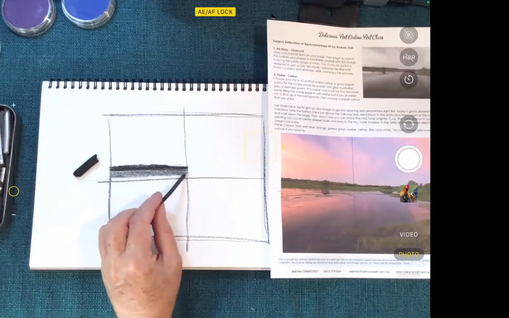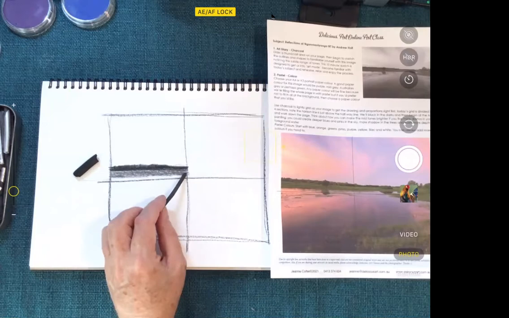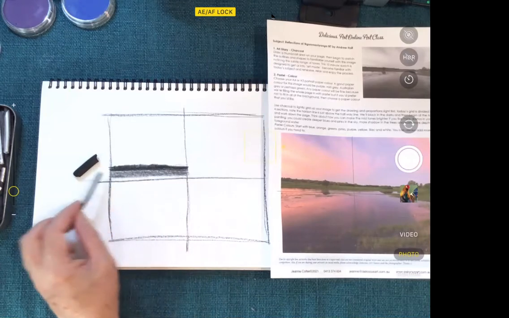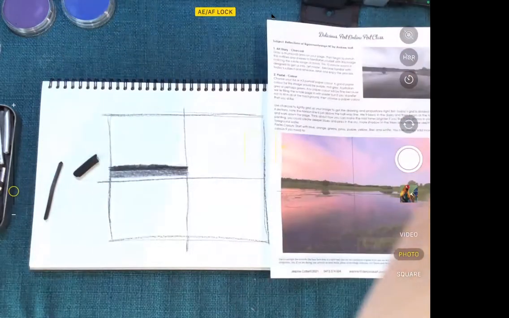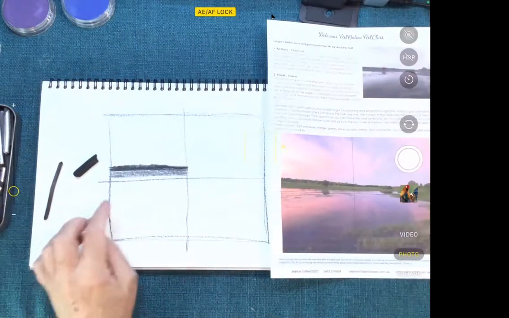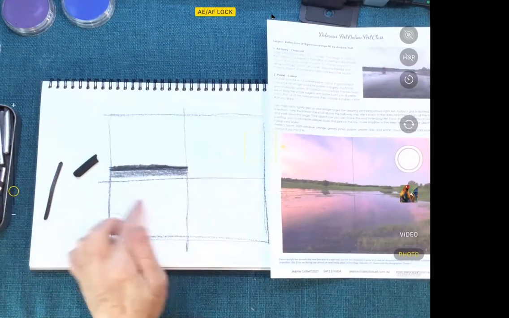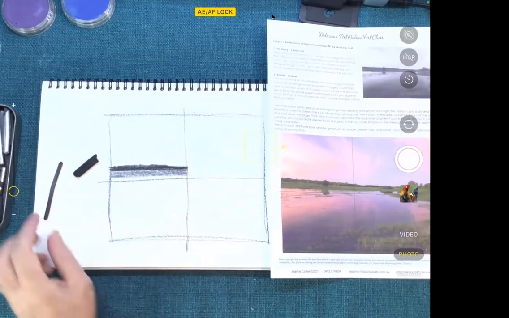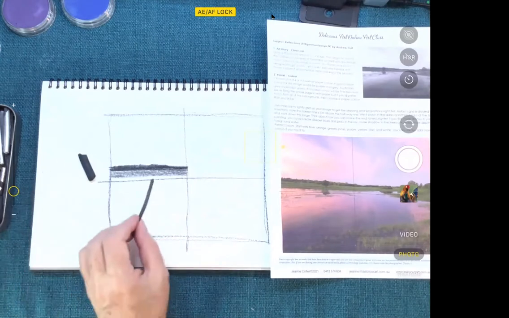So the water line is much lighter. So I can almost leave that white at this point so that it stays very light. We'll rub out all these grid lines afterwards. Okay, and so that's quite light.